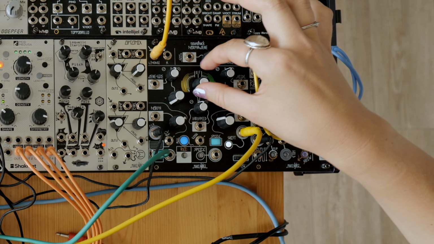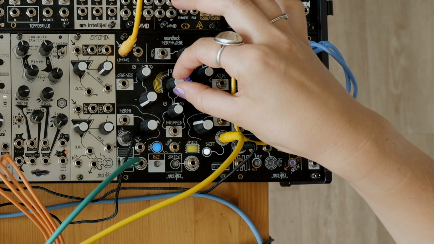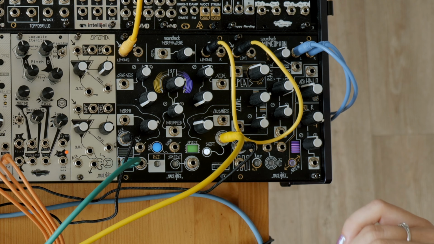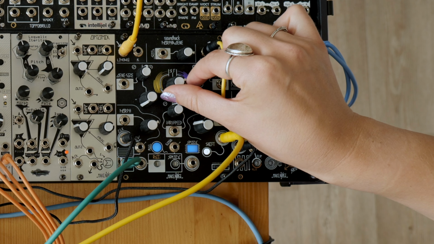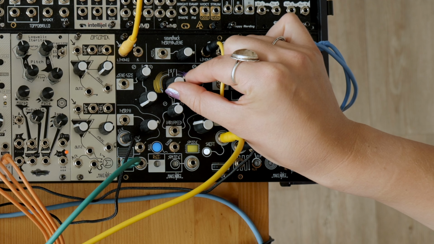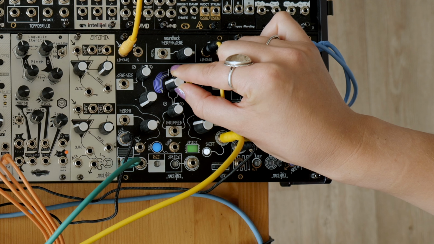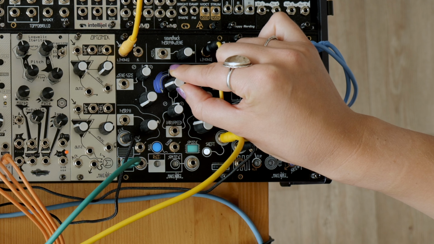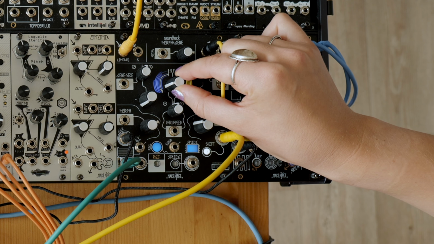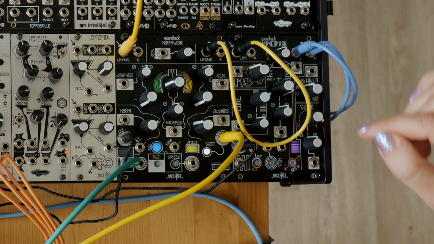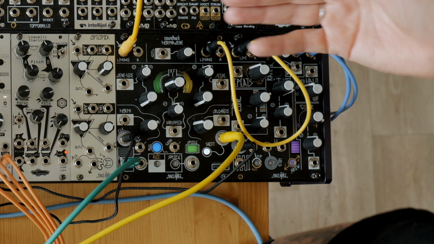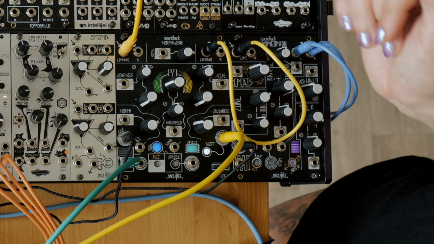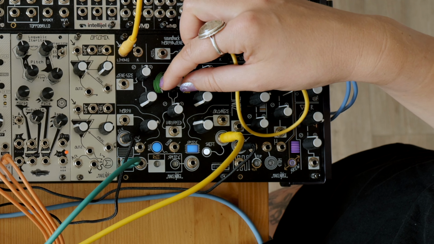Now you can also play with the pitch. If you pass by 12 o'clock, it reverses the playback. It's the same phrase, original speed, but reversed. Not that much my thing.